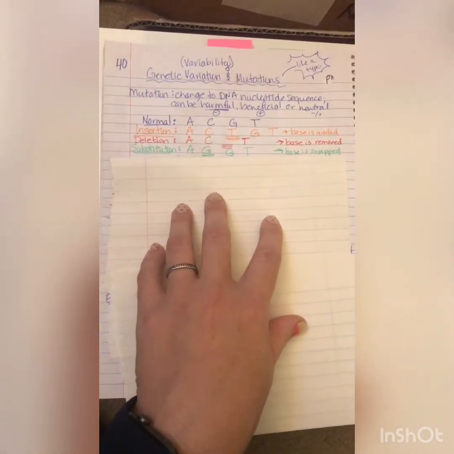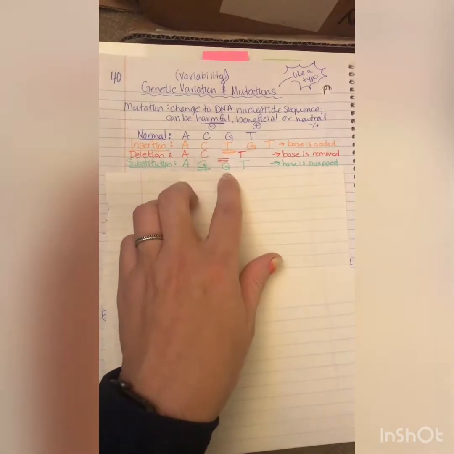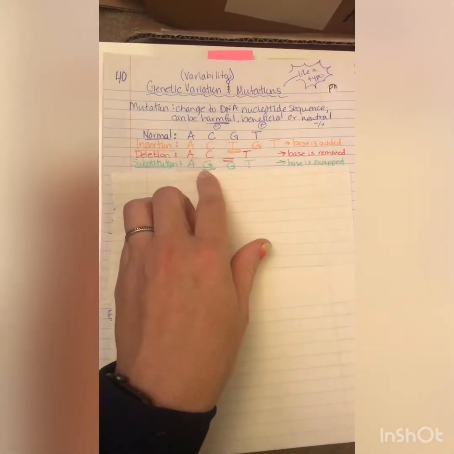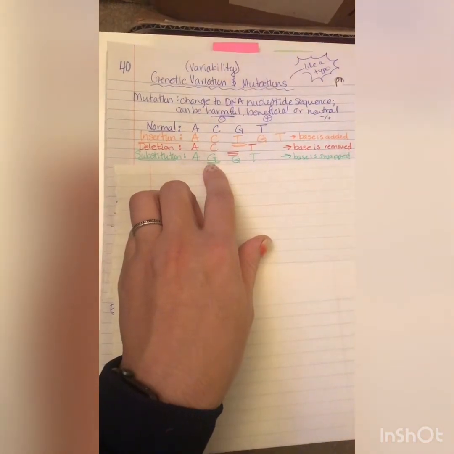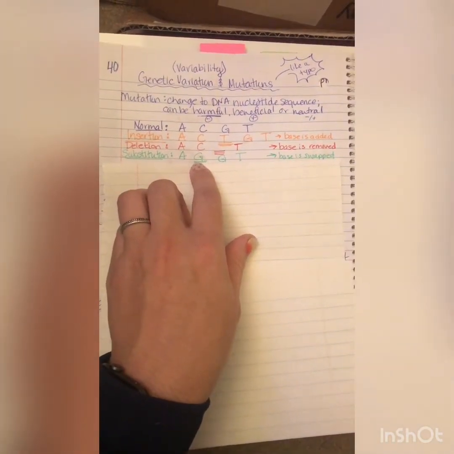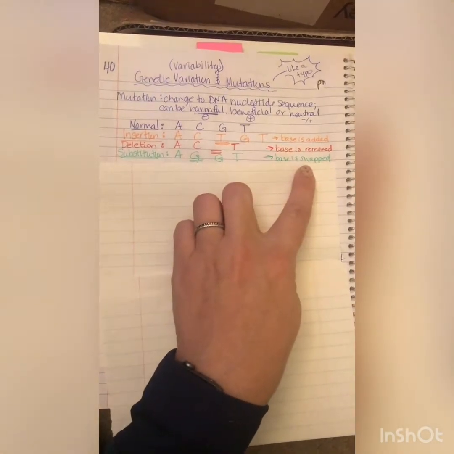Then you can have what's called a substitution mutation. You might have the normal A, C, and T, but the C, the second base, is then changed to a G. In a substitution mutation, a base is swapped.